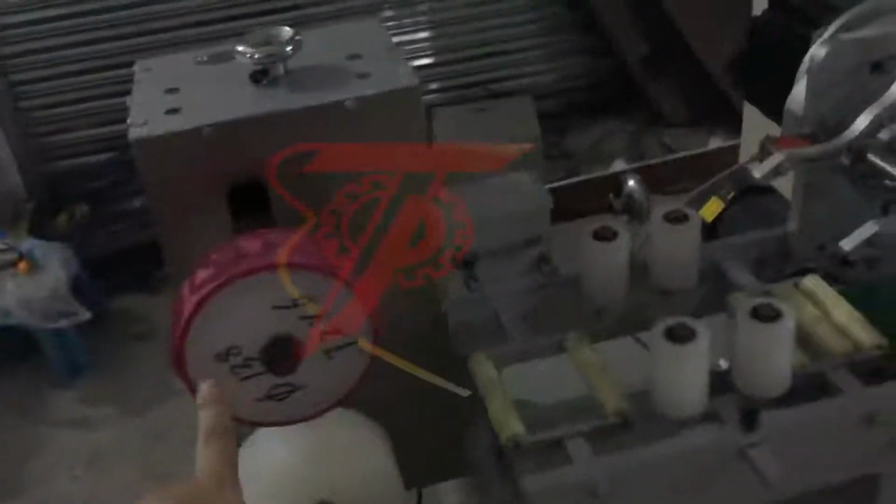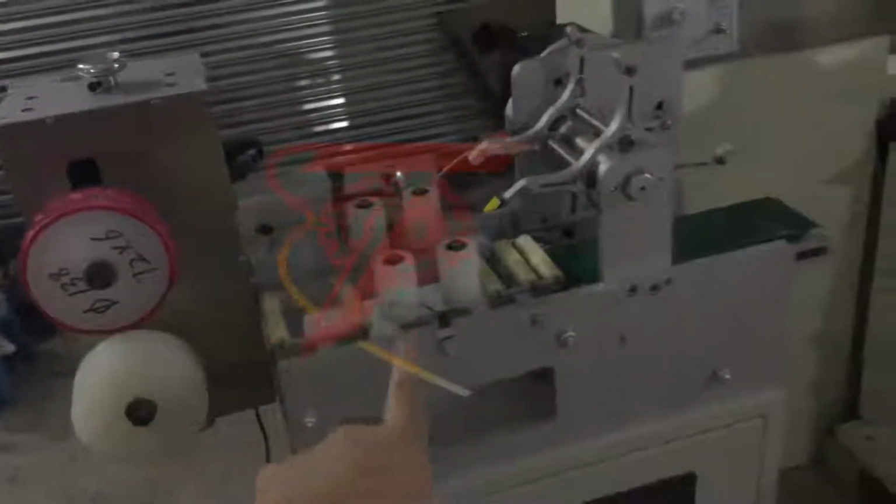After that, soap noodles will go to logo printing and the soap cutting machine. Right here you can print the logo. Then after that, soap noodles will be cut from here, so cut to smaller blocks.